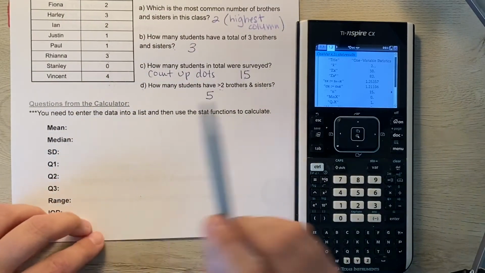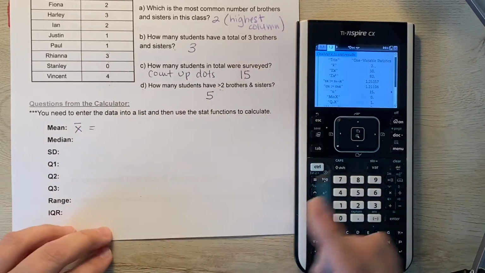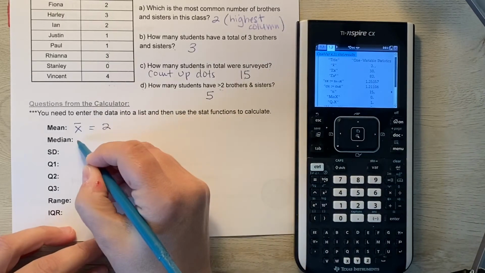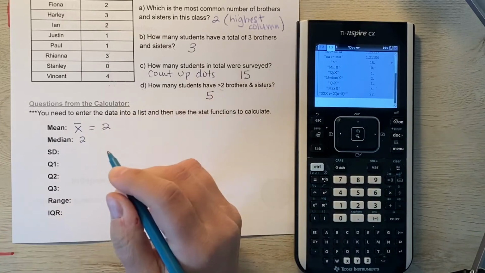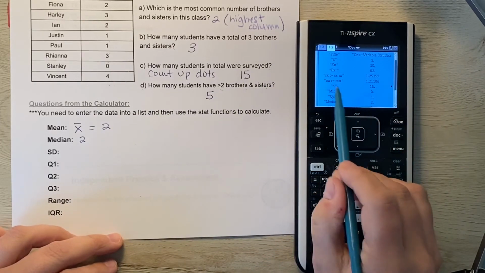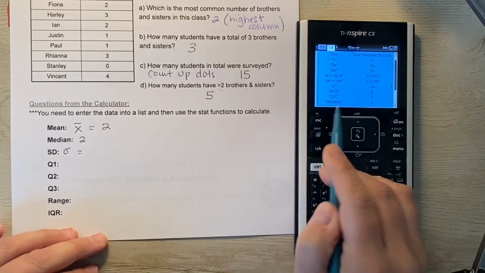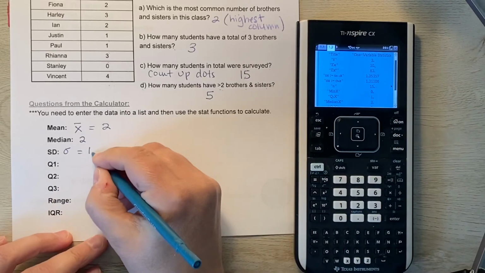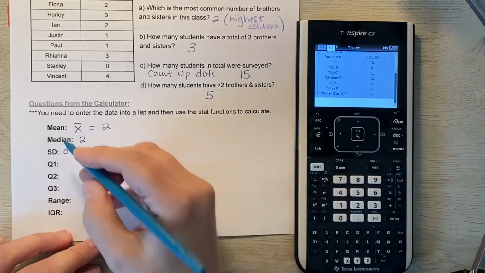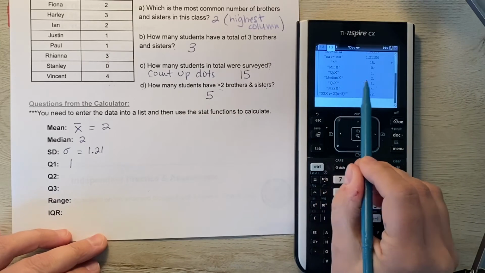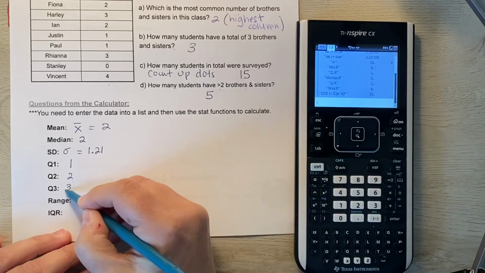Okay, so the mean, that's X bar. What does the calculator say? 2. The median, I might have to scroll down for that one. It's right here. Median is also 2. Standard deviation is this symbol here. Okay, so when you look for that, it's 1.21. Okay, quartile 1 is 1. Quartile 2, which is also the median, is 2. Quartile 3 is 3.